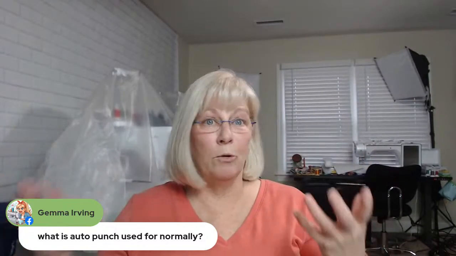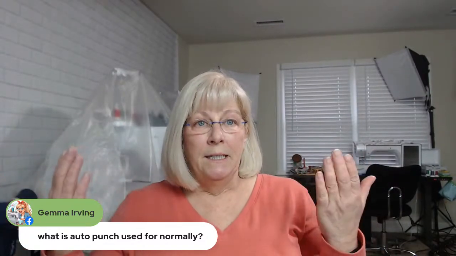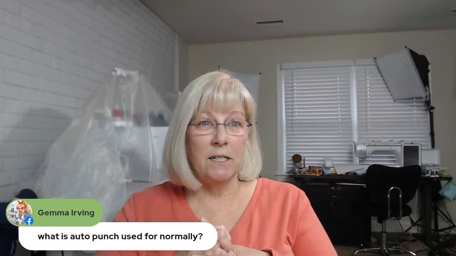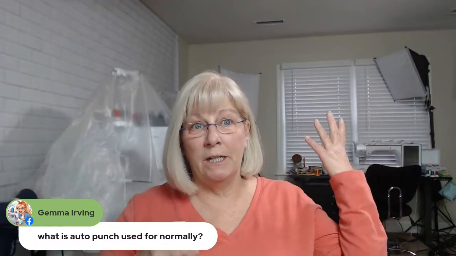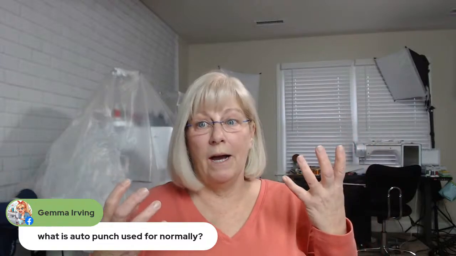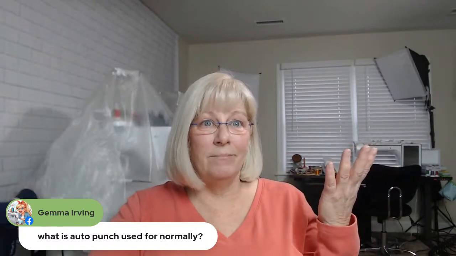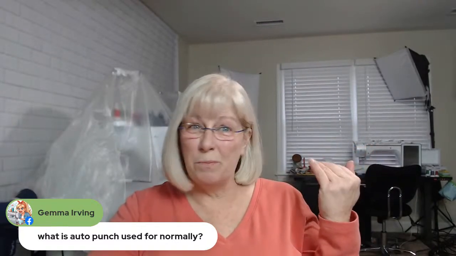Auto punch is used for turning simple artwork into embroidery. Think of it as my design center on the embroidery machine. There's not a lot of control that you have. I personally am not an auto puncher unless it's something that I know, it just depends.